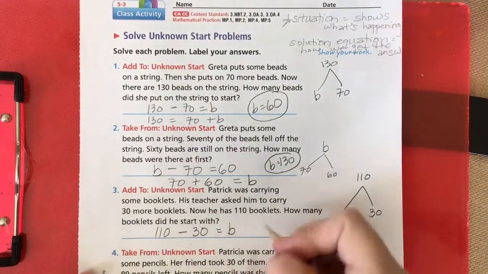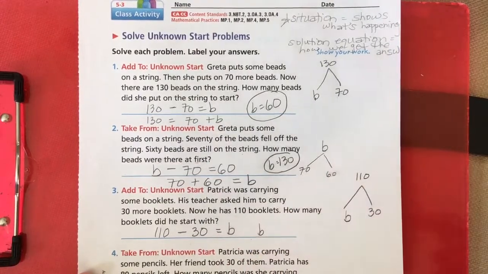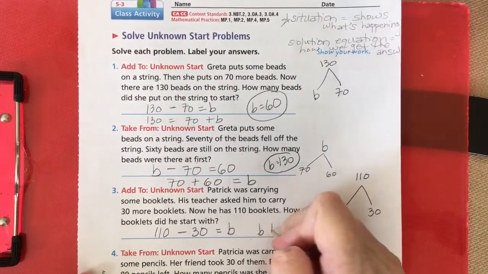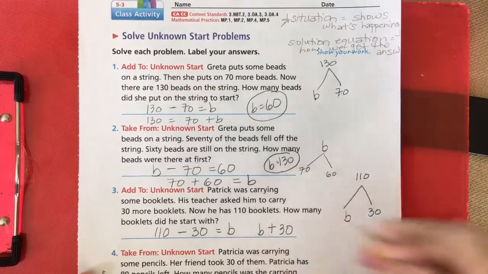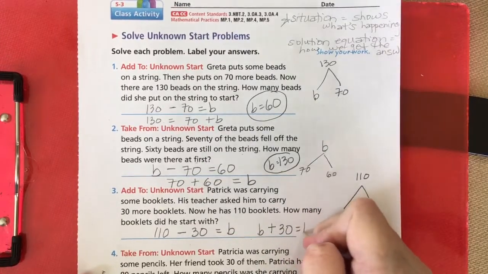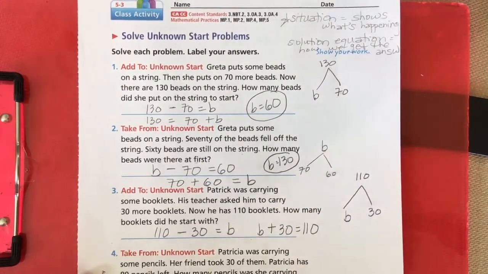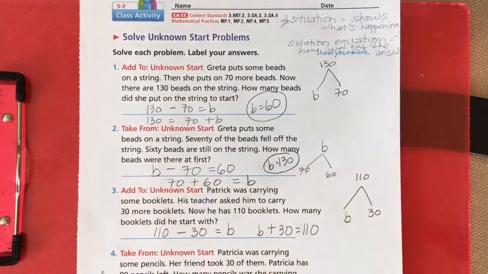Another way we could write this problem would be to say that the booklets he was carrying plus the 30 that his teacher gave him equals the total of 110. So you can make this equation look different. It just depends on what you want to do. So think to yourself, what 110 taking 30 away is.